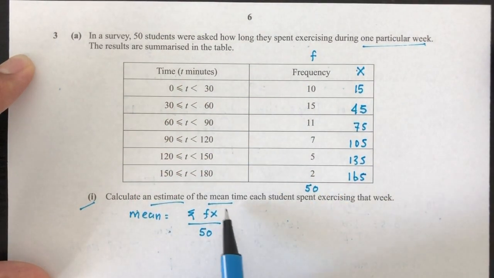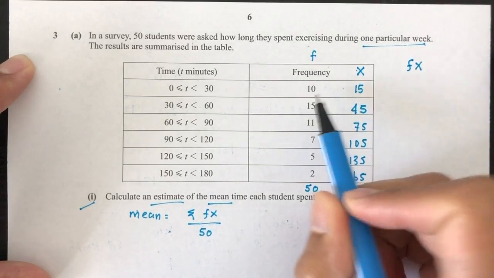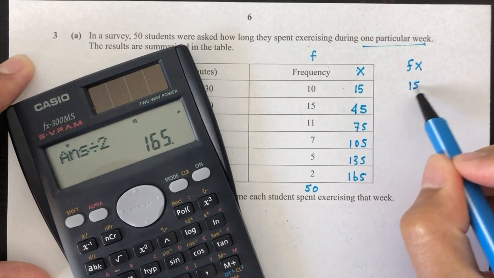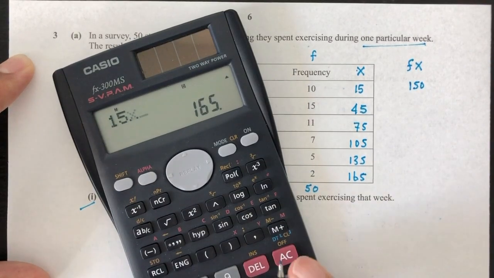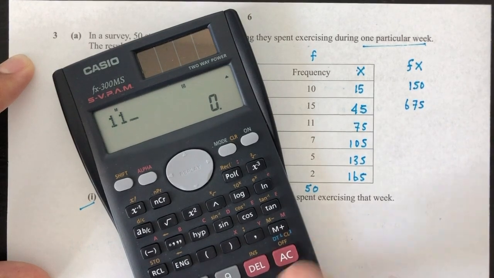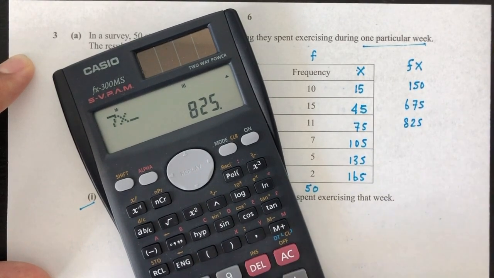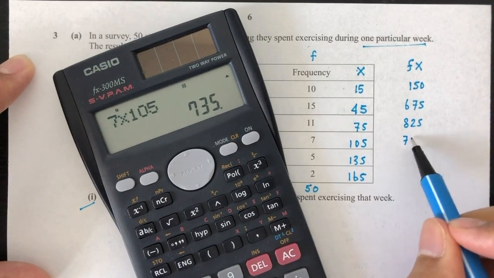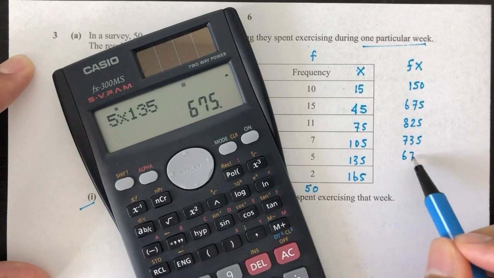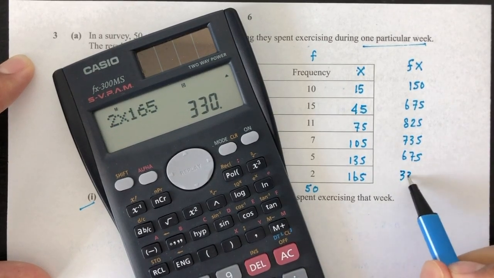Now, as you can see, the formula says fx, so you have to find the value of fx by multiplying them with each other. This is pretty easy. First one, what is 10 times 15? That will be 150. 15 times 45 will be 675. 11 times 75, that will be 825. 7 times 105 will be 735. 5 times 135 is 675, and the last one, that will be 330.